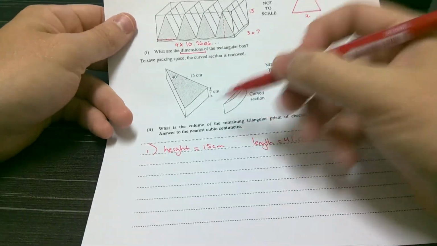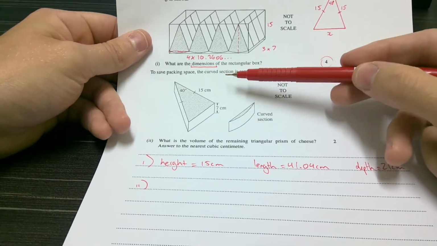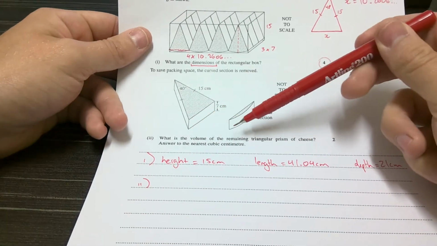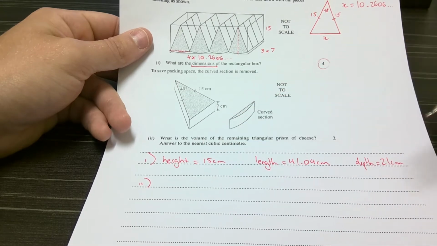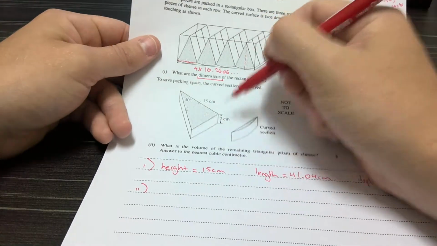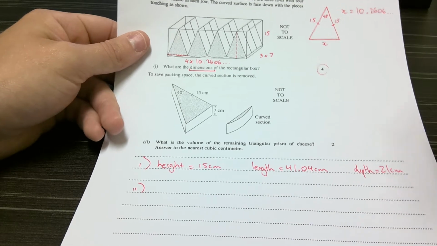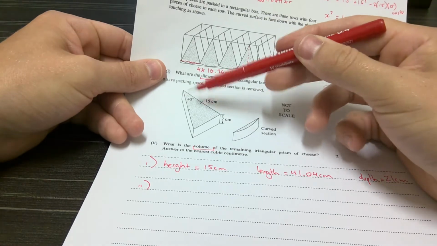And then looking at this one, part 2. So to say packing space, the curved section is removed. So they've just chopped off this little bit. What is the volume of the remaining triangular prism of a piece of cheese? Answer to the nearest cubic centimeter. Well, what we have here is now just this same triangle that we had earlier. And so we want to find the volume. Now, like I said, this is just a triangular prism now.